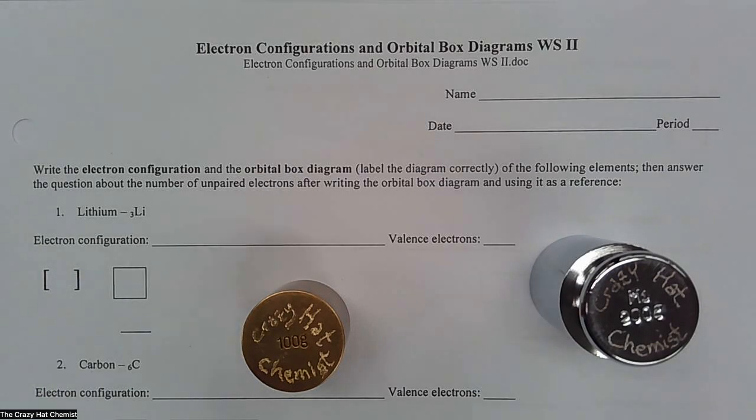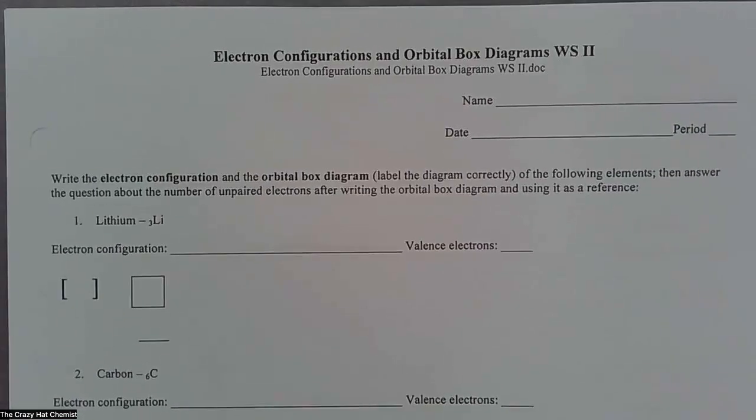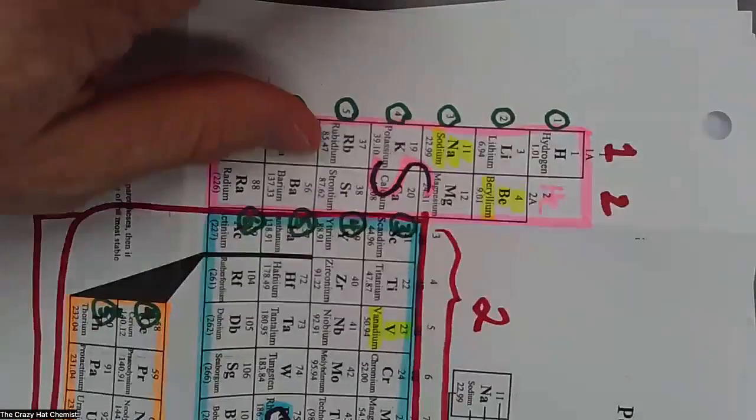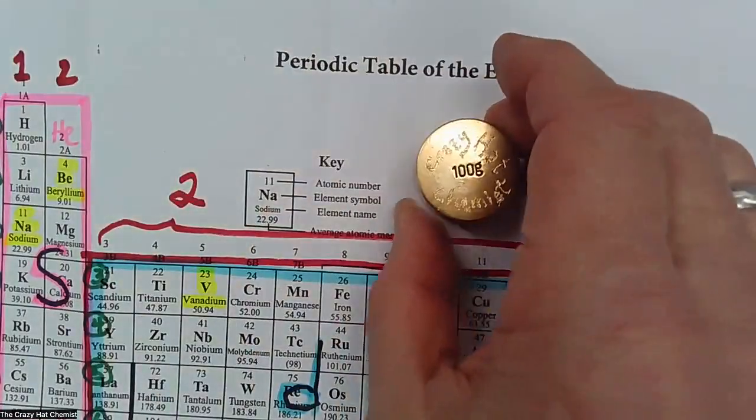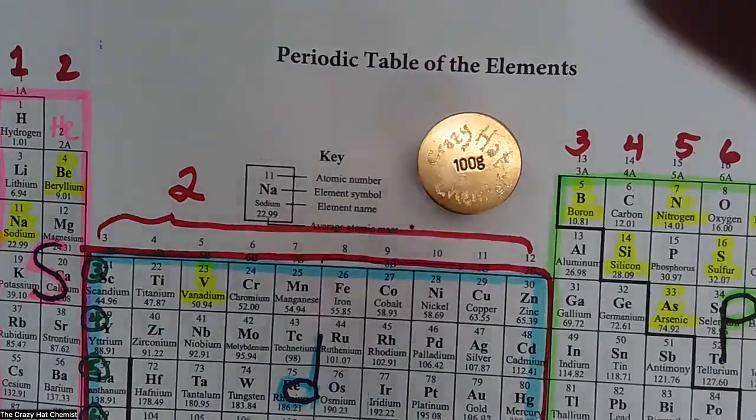Please, before you watch this video, you need to make sure that you watch the first video of this series, Electron Configurations and Orbital Box Diagrams, worksheet number 1. On that one, I described exactly how we labeled the periodic table. So I'm going to pop this up here because we have used this already in the previous video, and I'll just give a quick little summary of this.